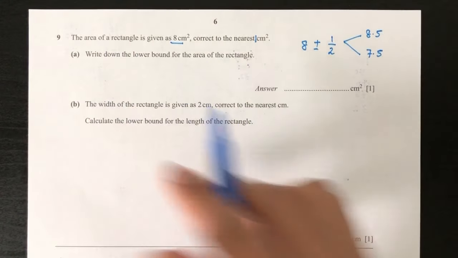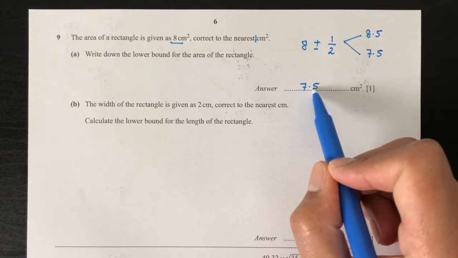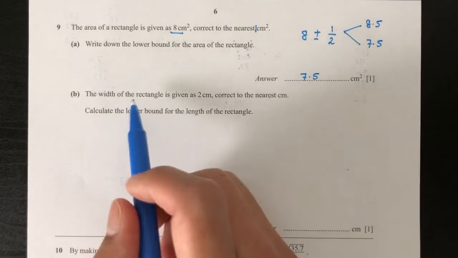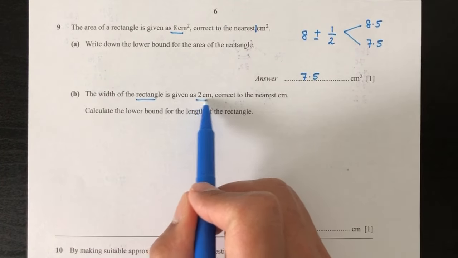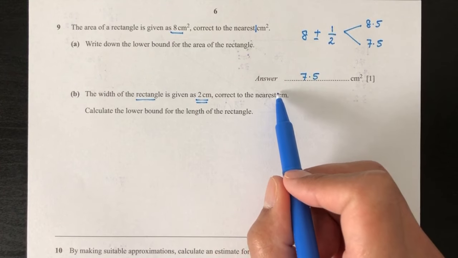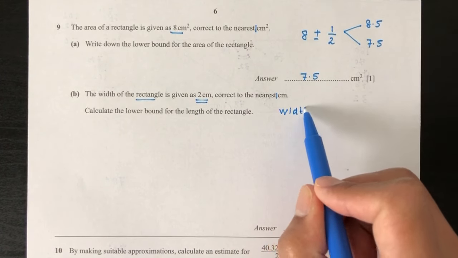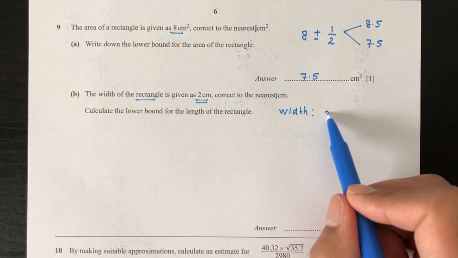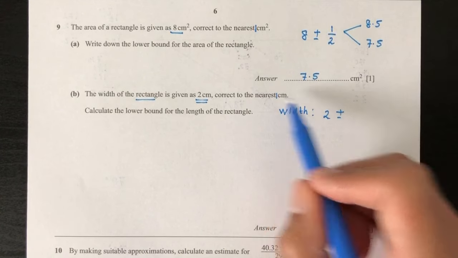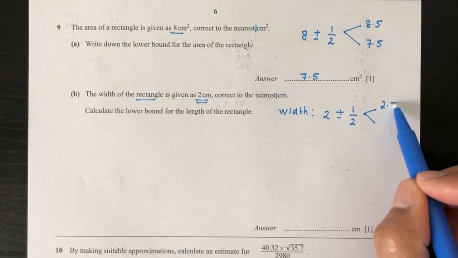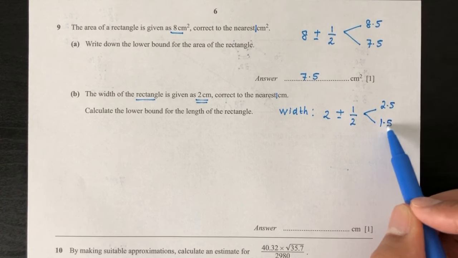So write down the lower bound, that will be 7.5. Now for part B, the width of the rectangle is given by 2 centimeters, correct to the nearest 1 centimeter. So the width, write down the bounds, you will have 2 plus minus 1 divided by 2. That will be 2.5 or 1.5.